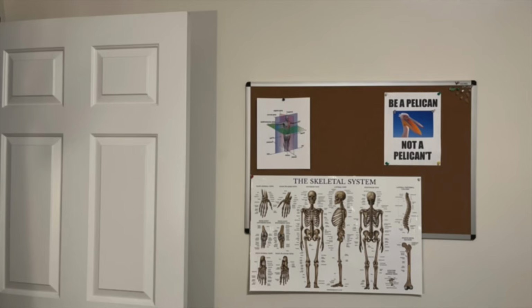Okay, so superior. Head superior to the chest. Ears are superior to the elbows. And I'm just gonna go for it. The hips are superior to the knees down here. Okay, great. How are you doing?